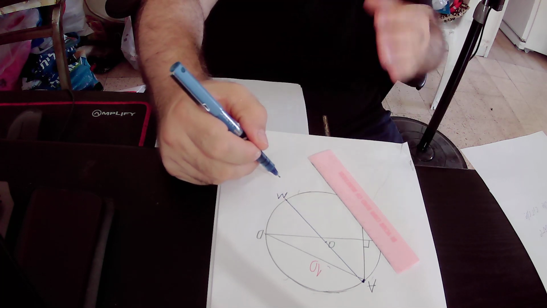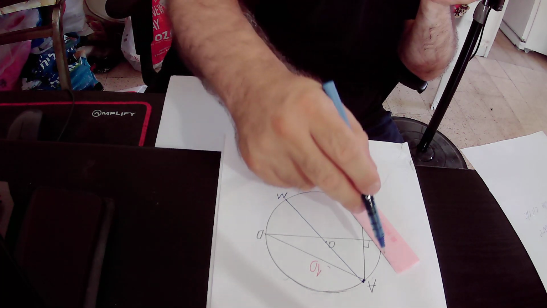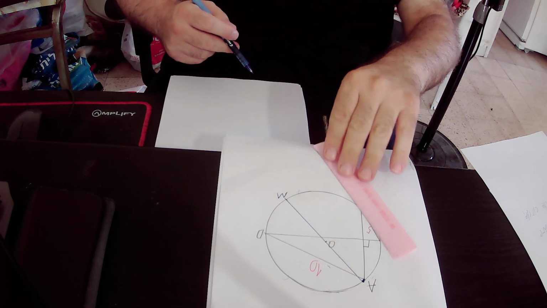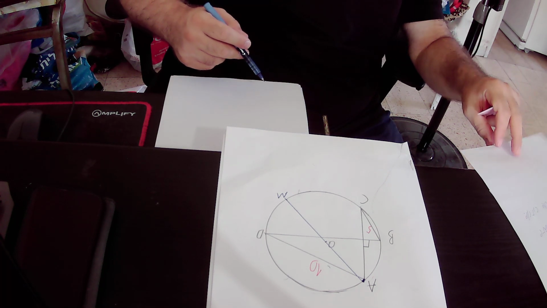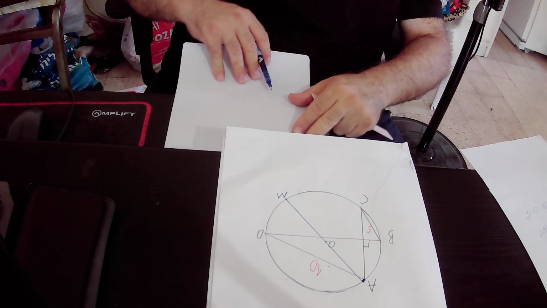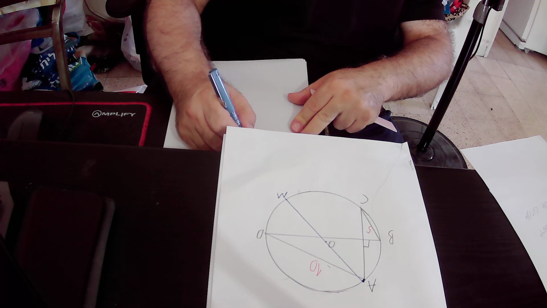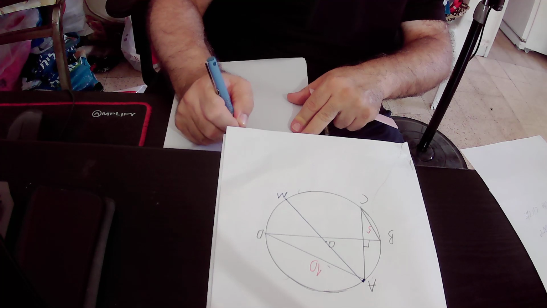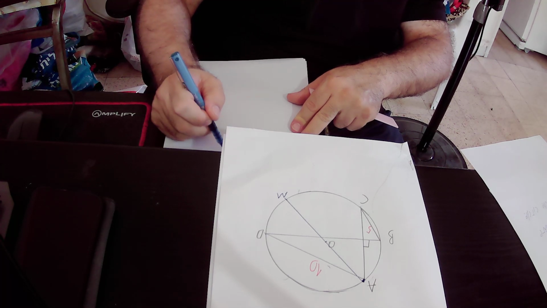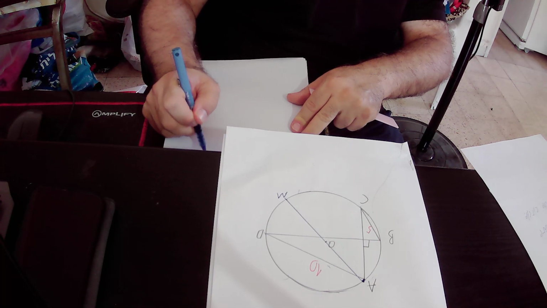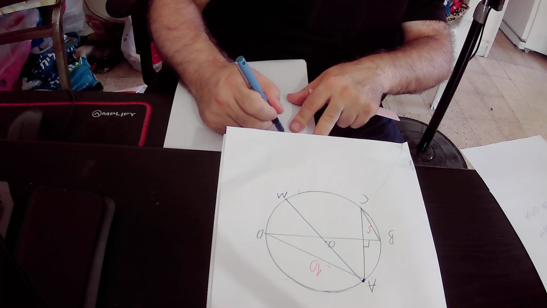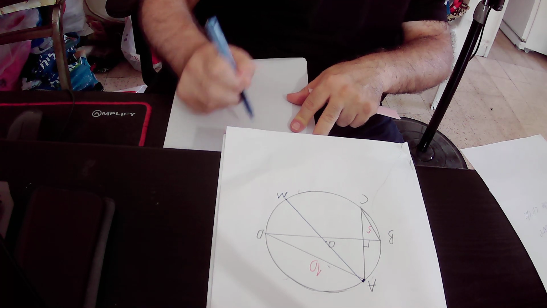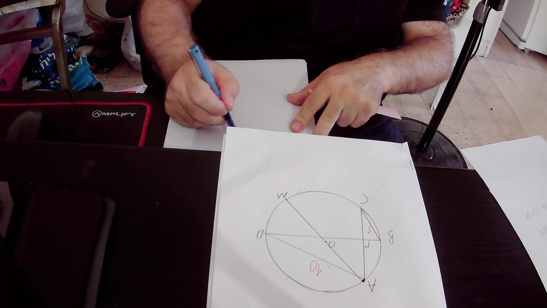So actually, chord AM is the diameter of this circle. Okay, I will write it down. Chord AM is the diameter of the circle.